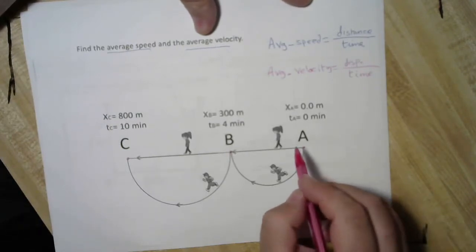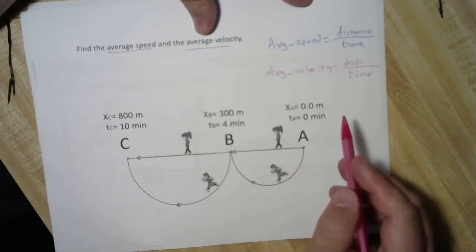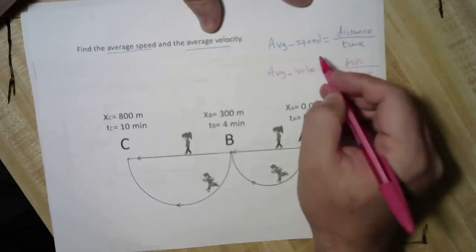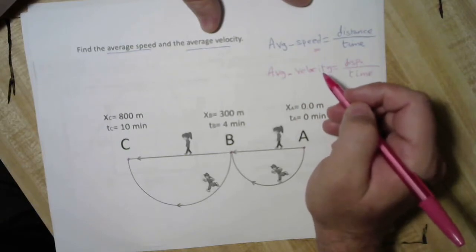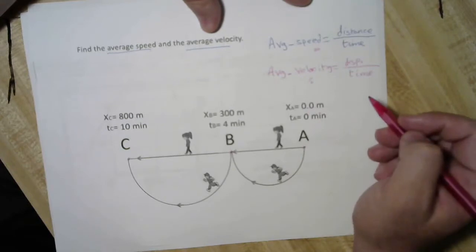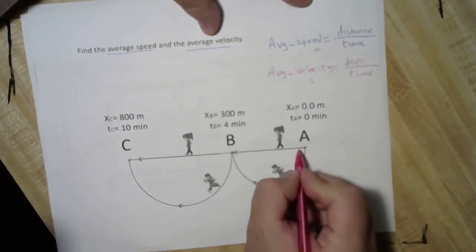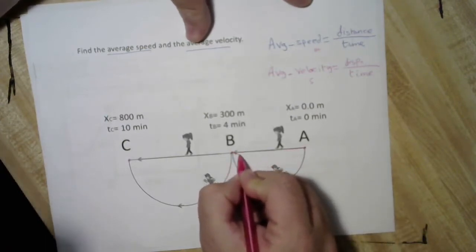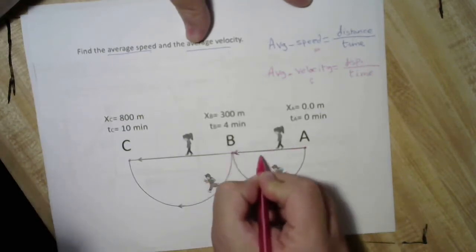Who has the speed and who has the velocity? Remember that the average speed is not a vector, but the velocity is a vector. Where is the vector in this movement between the girl and the boy? The movement of the girl is a vector quantity, and this value from A to B, this arrow, is a displacement.